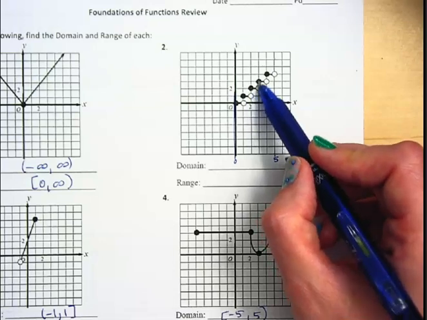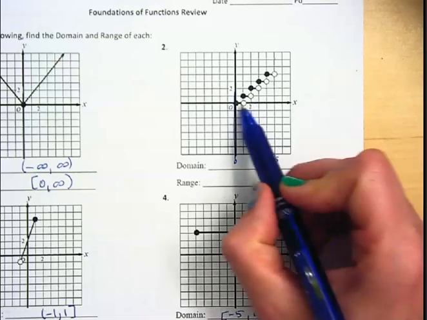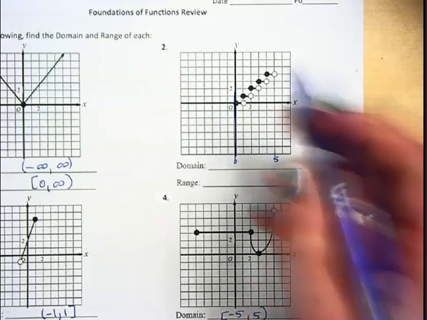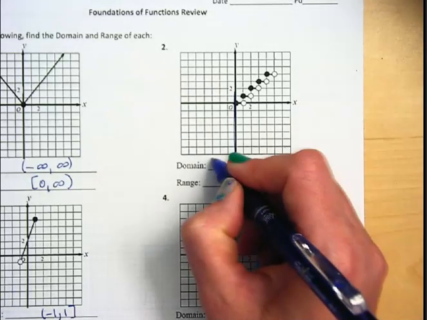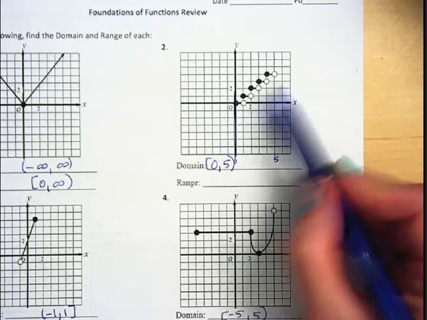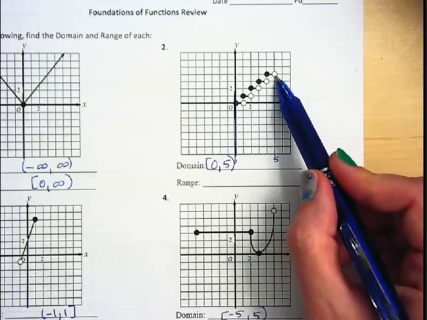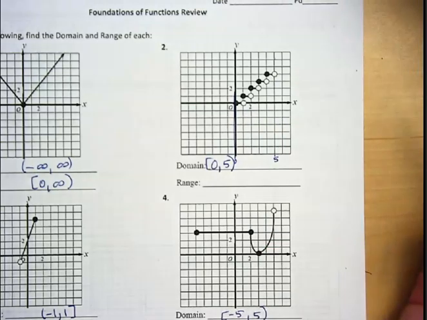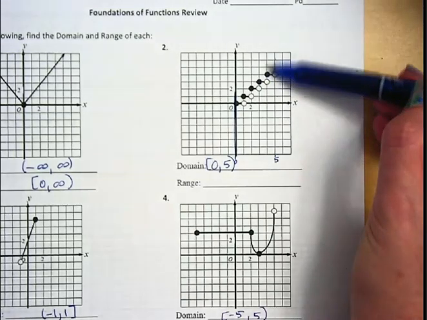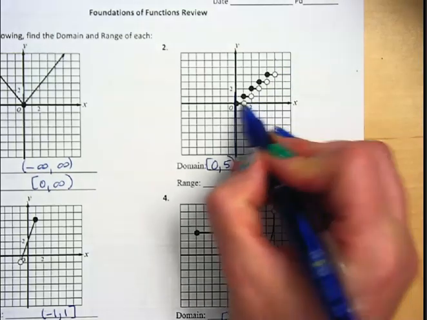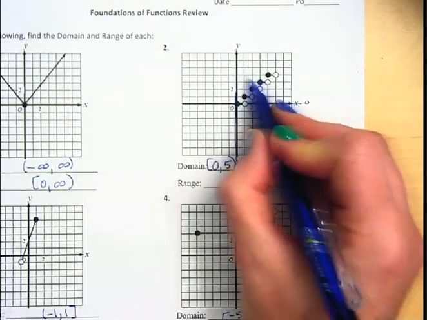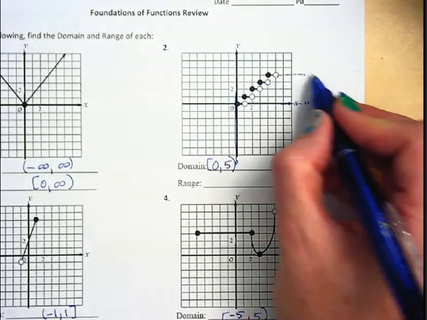And so if you keep doing that through each step, you realize that there is no break from 0 to 5 for the x values. So my domain is 0 to 5, where 0 is included and 5 is excluded. The range, however, does have breaks. So now we are looking at y values, bottom to top. So my least y value is right here at 0. My greatest y value is right here at 4.